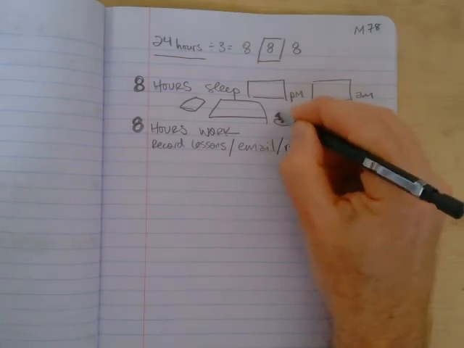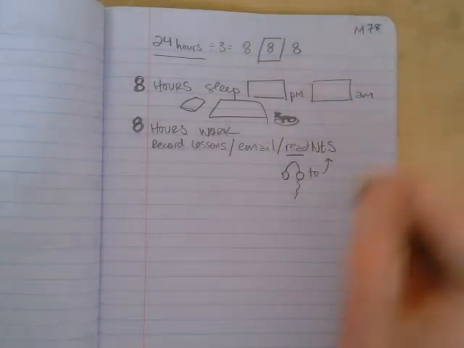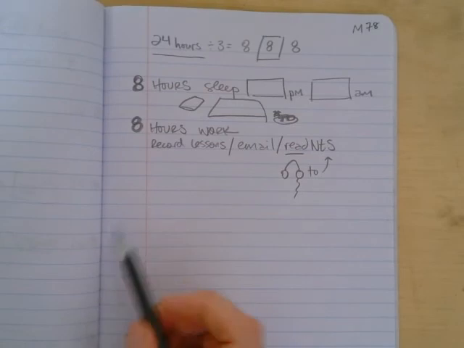No, that's not a rat. It's my dog. Okay, where was I?